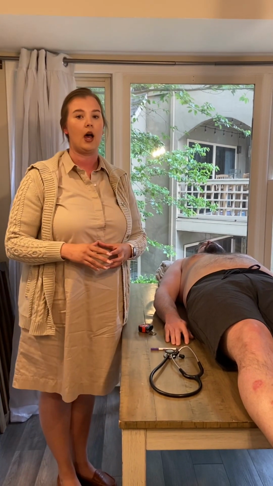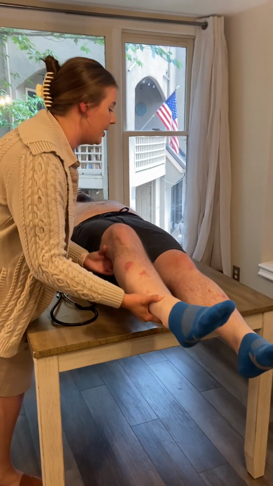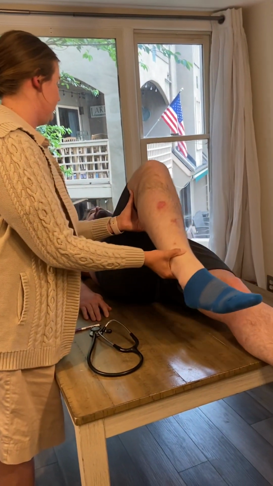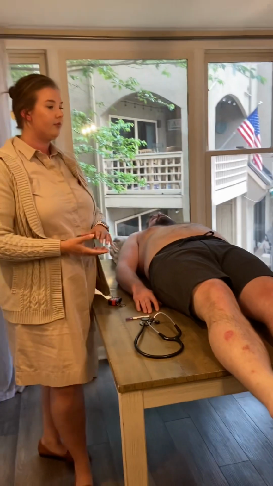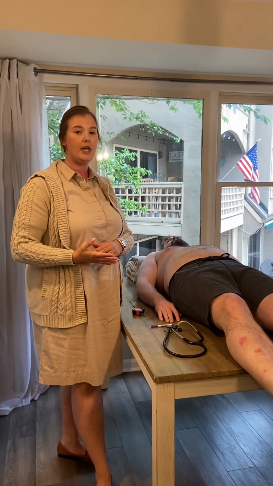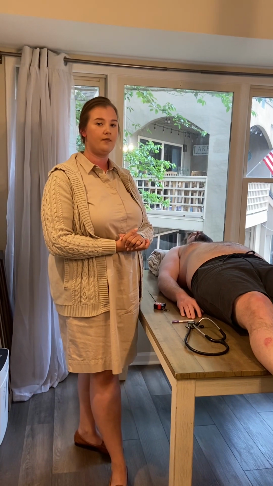Next, I'll assess obturator sign. I'm going to internally rotate the patient's right hip. Do you feel any pain? No. A positive obturator sign would be if the patient felt pain in the right lower quadrant as I internally rotated the hip. This would suggest appendicitis.